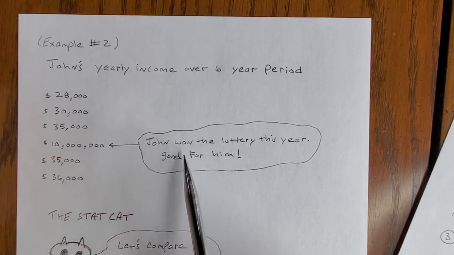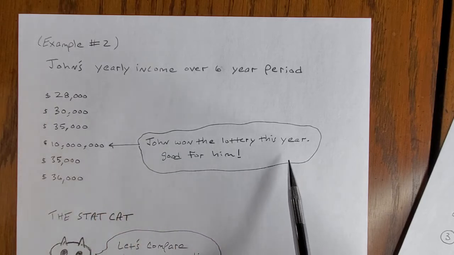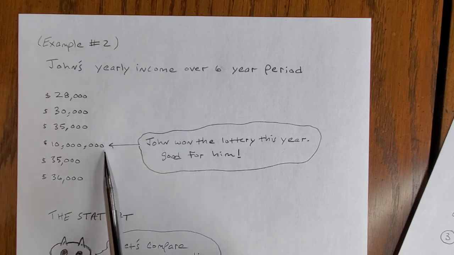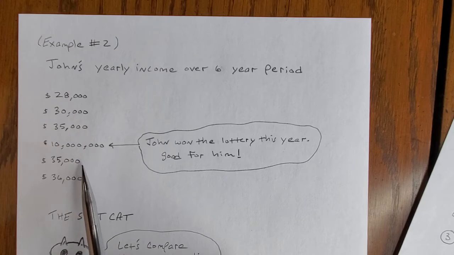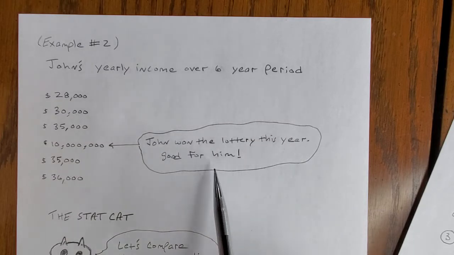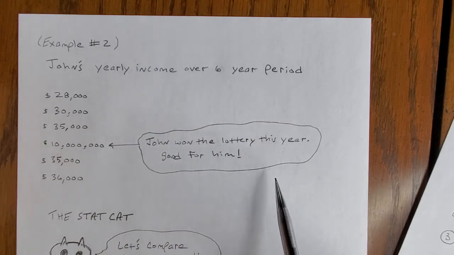Oh, okay, I see. John won the lottery that year. Well, that's good for him, right? I'm not sure why he didn't quit his job, but the next year he was working back at $35,000 a year and then $36,000 a year. So that's John's yearly income over a 6-year period, including this crazy year where he won the lottery.